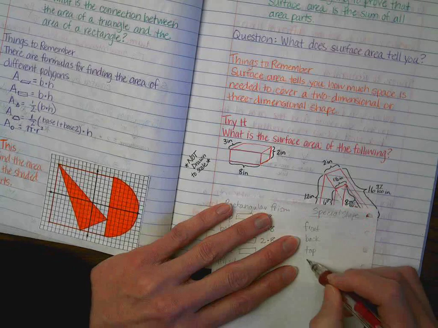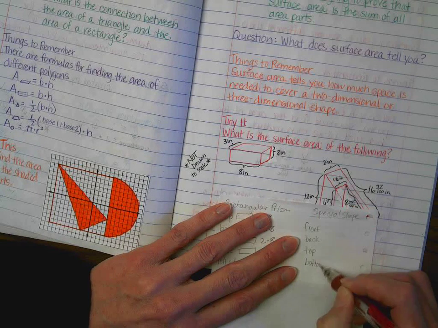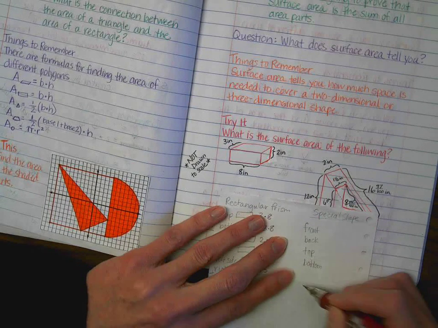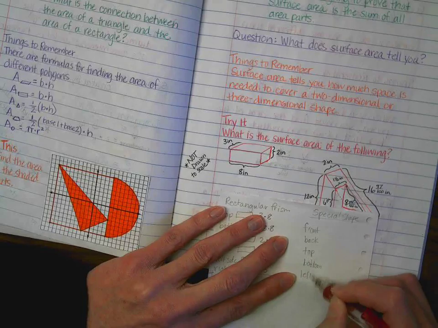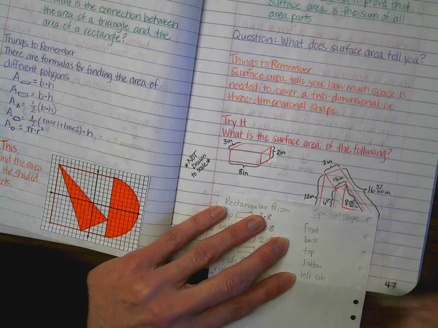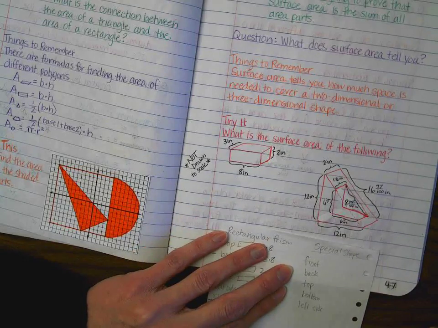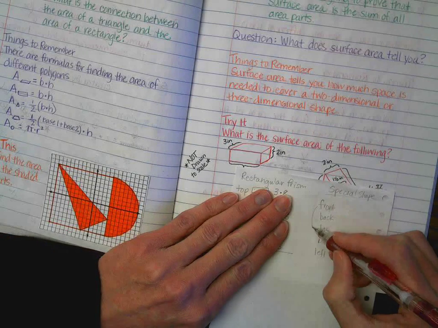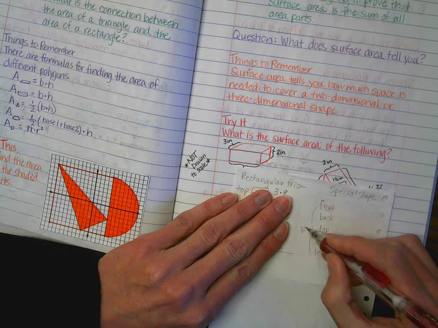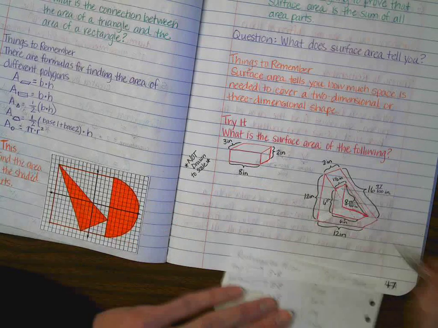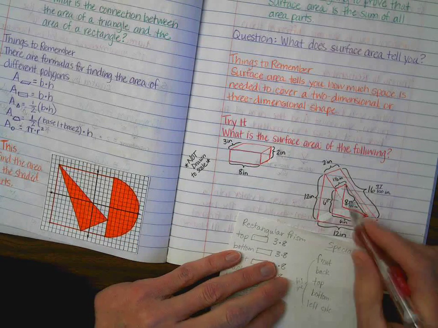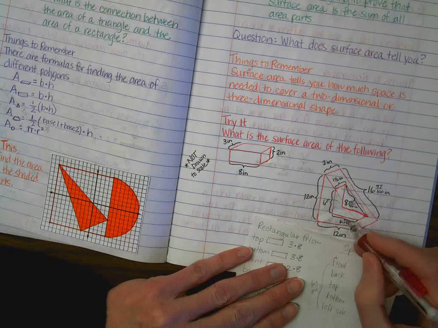Is the bottom the same as the slanted edge? No, but there is a bottom, right? And then we have a left side, but I don't see a right side at all. Do you see a right side at all? No, because that was the top. All right, so this right here is all the big one. Then if we're looking at the little one, we have all of those again.